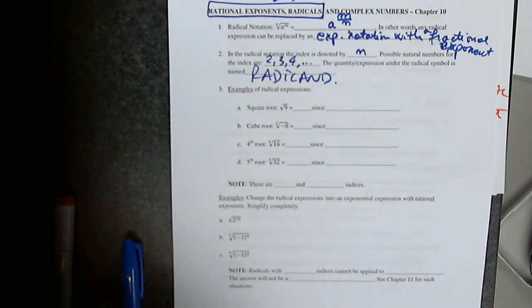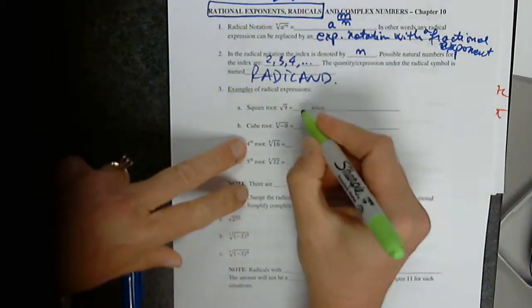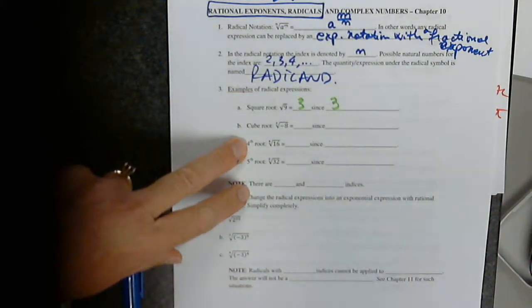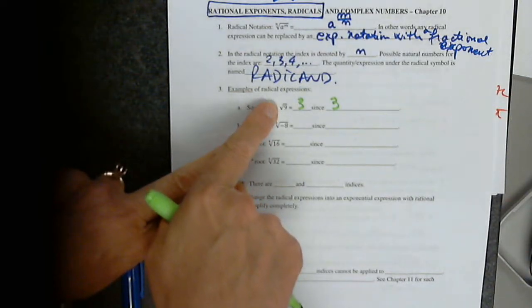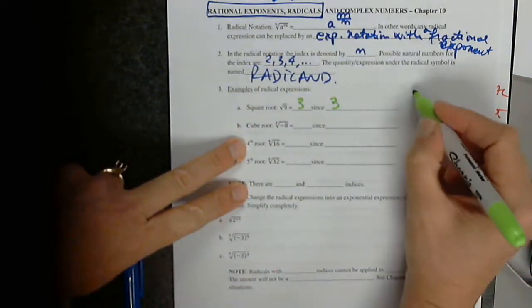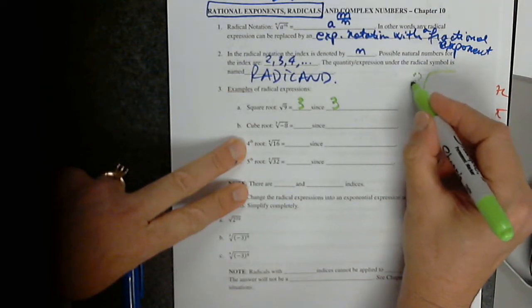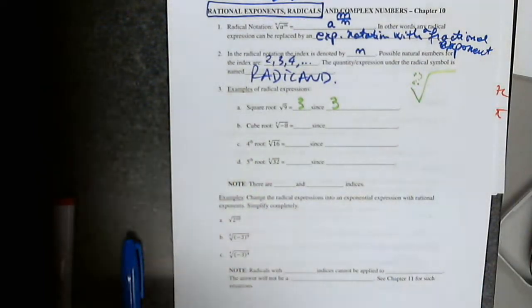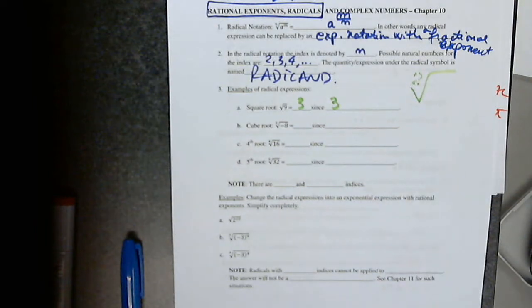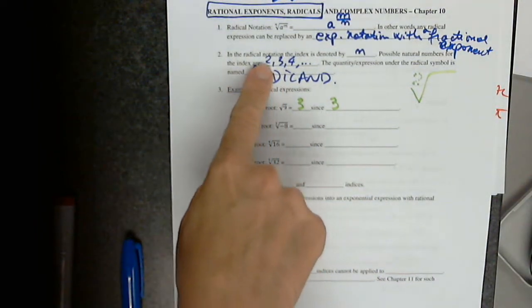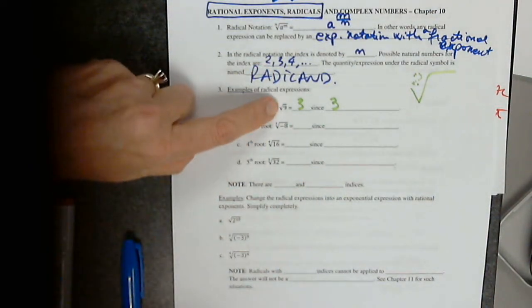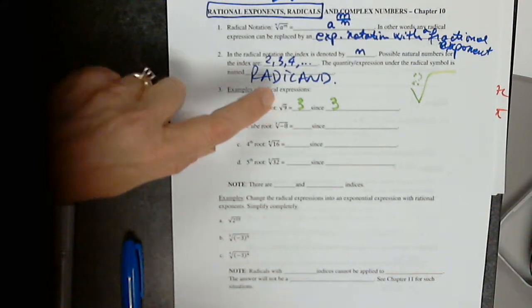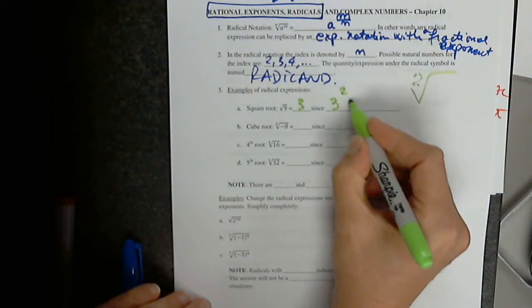Okay, examples of radical expressions. Square root of 9 is 3, since 3 raised to the power that is the index. What is the index? By convention, we do not write 2. If you see a radical with nothing as the index, it's 2, which is the smallest possible index. So 3 raised to this index. What is the index again? 2. Since 3 squared equals 9.